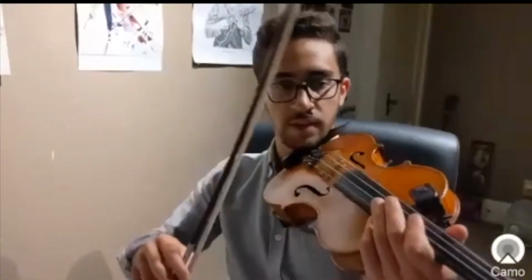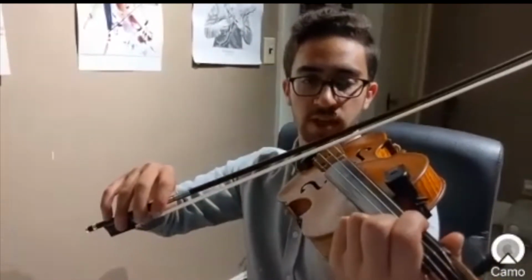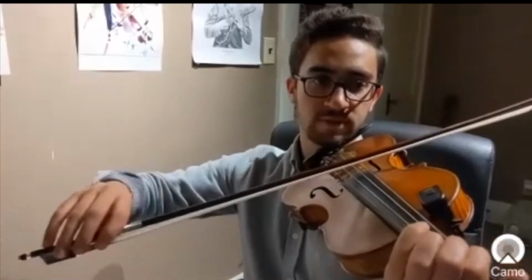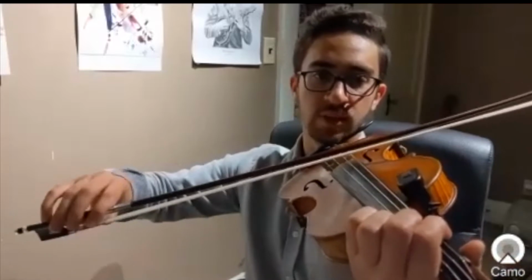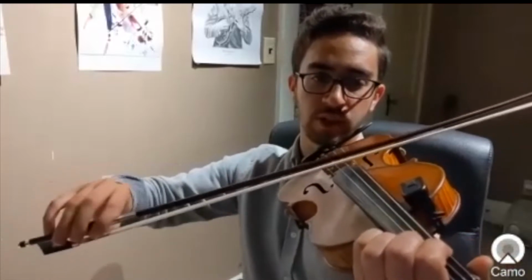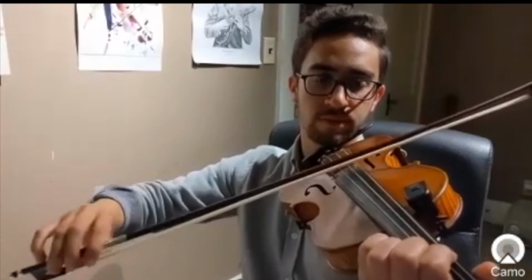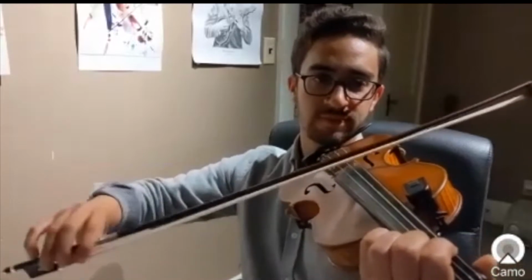All right, so starting on the D chord, which is a first finger on the G string, the note A and D. Now the 5 chord, first finger on both strings, A and E. Back to 1.